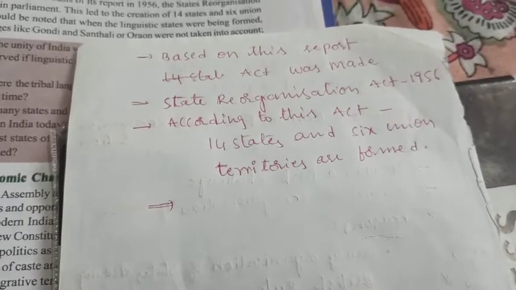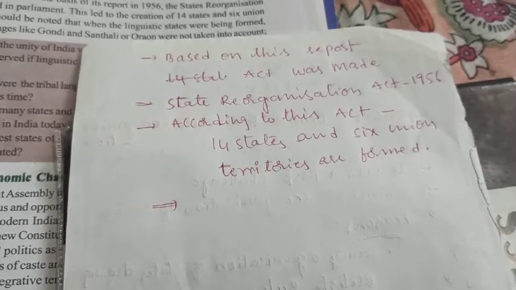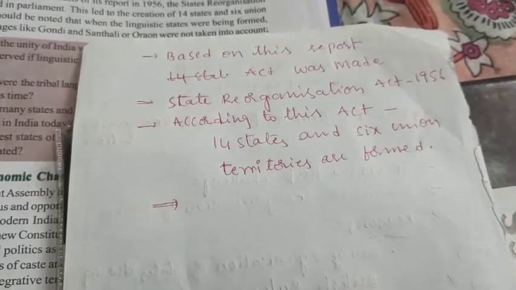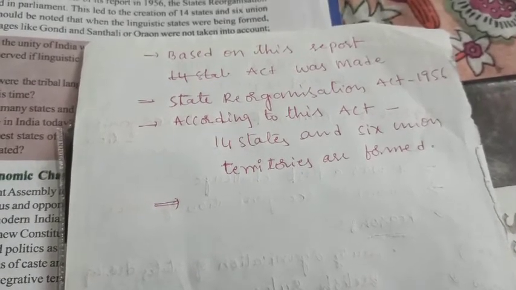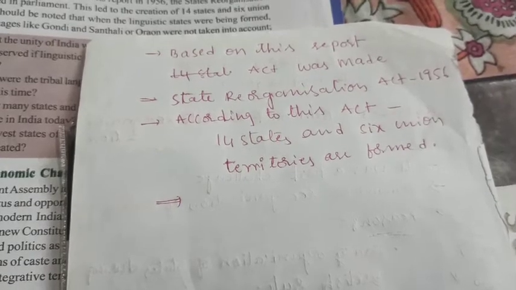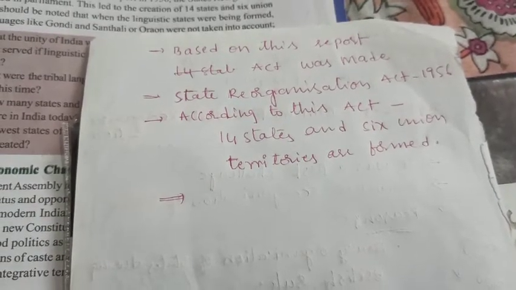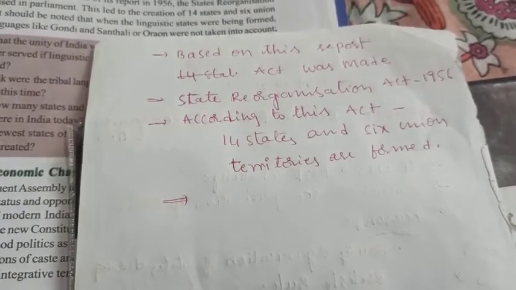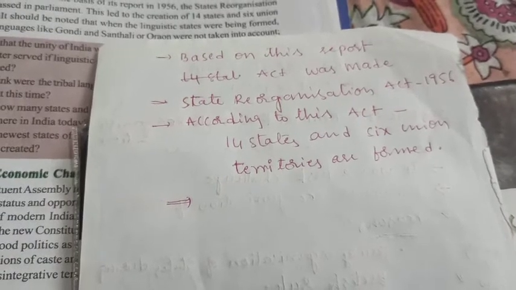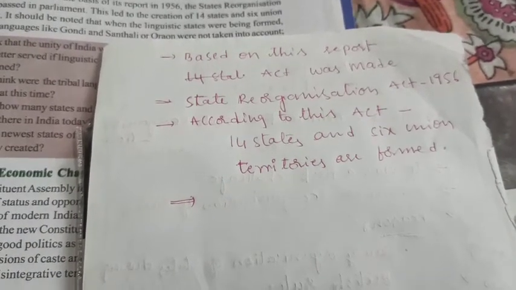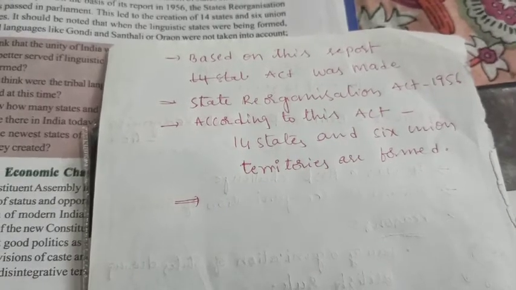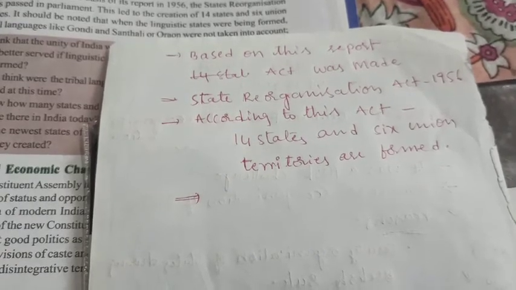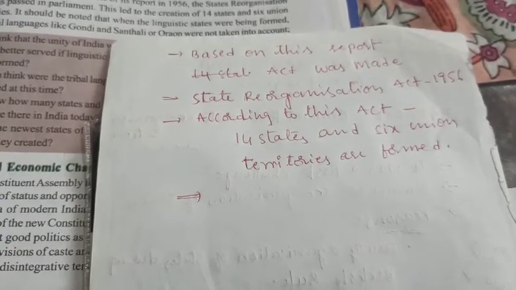Here the question is, language was taken as the important factor to make states in India, and other factors were not taken. There are people saying that other factors must also be considered, like education level and economic status. But the language factor really succeeded. States were formed based on language, which is a really nice attempt in which we succeeded, and finally everything is good. This is the way the states were reorganized in India after independence.